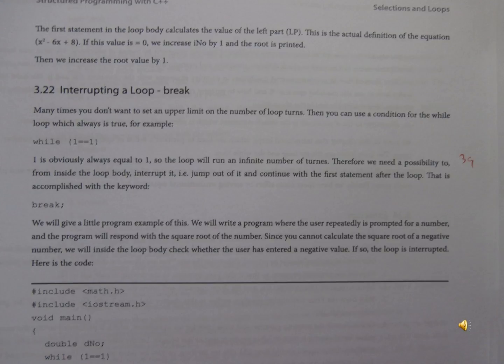So the program needs a checking procedure for whether the user entered a negative value. If so, the loop is interrupted. That kind of program will be written.